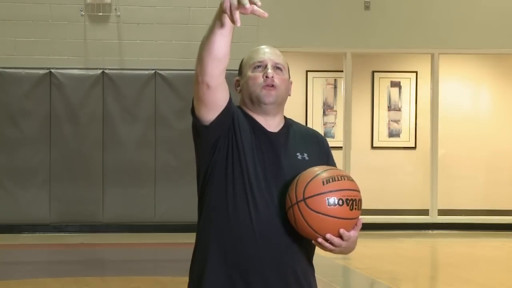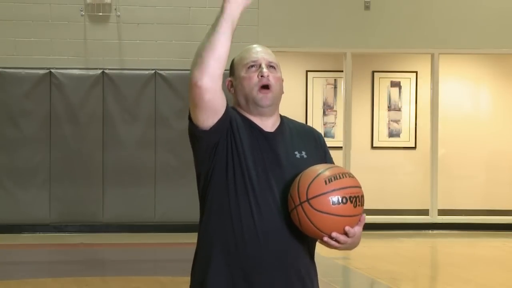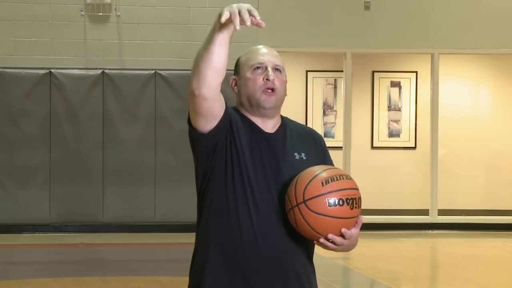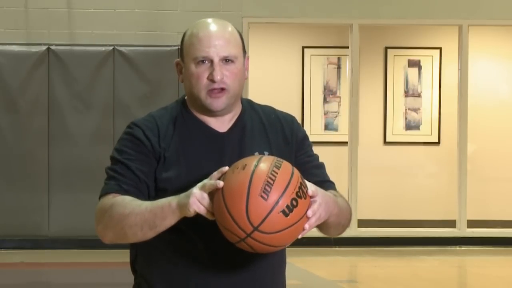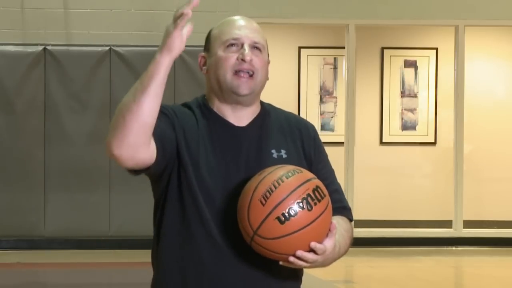You want to follow through so your fingers, your wrist almost snaps. Not to the point where it's not natural. The ball rotates off of these two fingers. If you don't follow through, your shot's going to be flatter, and you're not going to have the trajectory on the shot that you need. So follow through is extremely important.